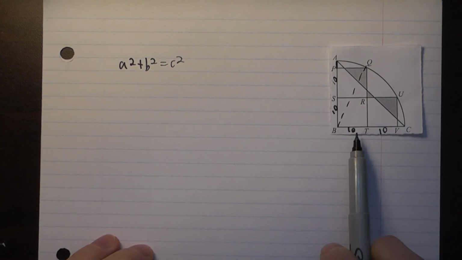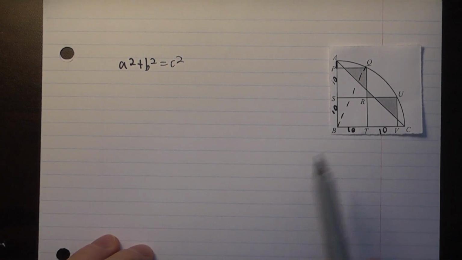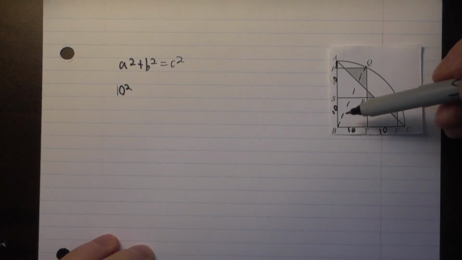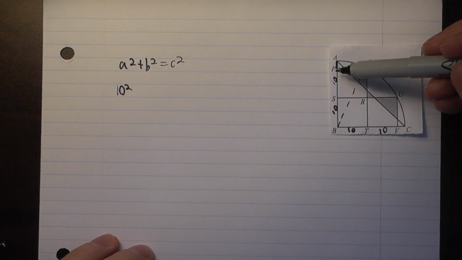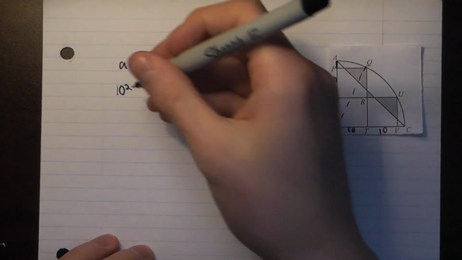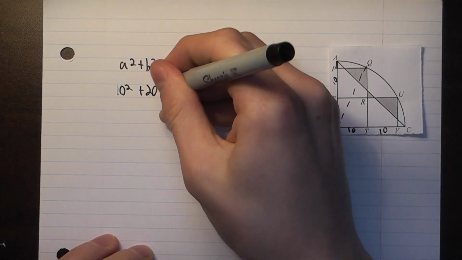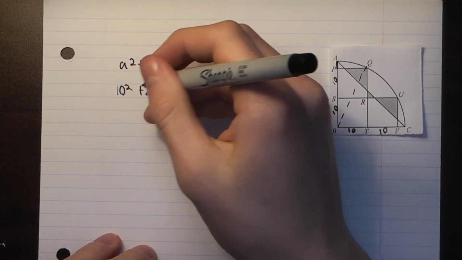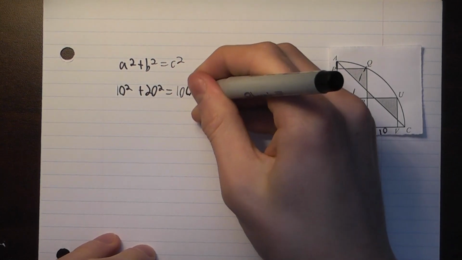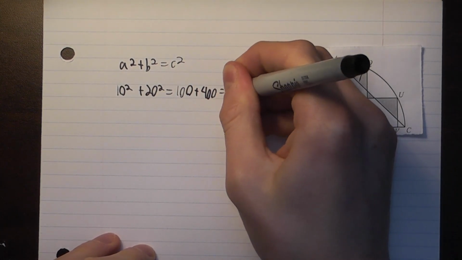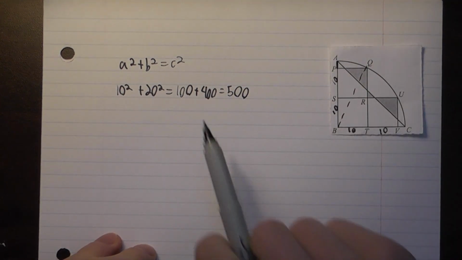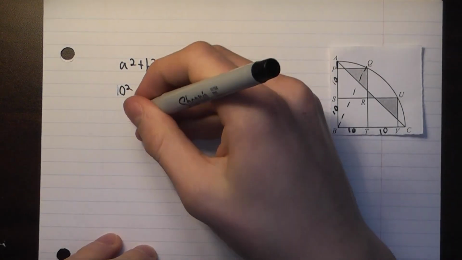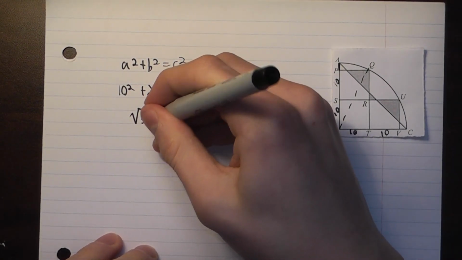We'll have BT, which is 10, so 10 squared, and then BP, which is 20, so 20 squared. So now we have to figure out what these together are, so they equal 100 plus 400, which is 500. So c squared equals 500. So that means this line is the square root of 500.